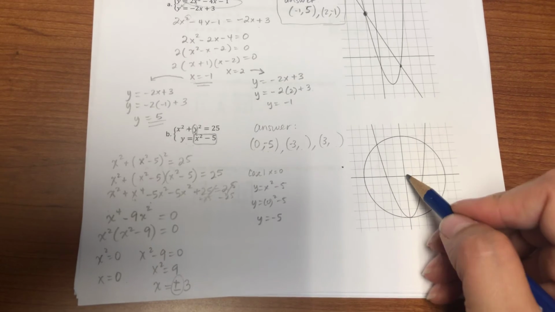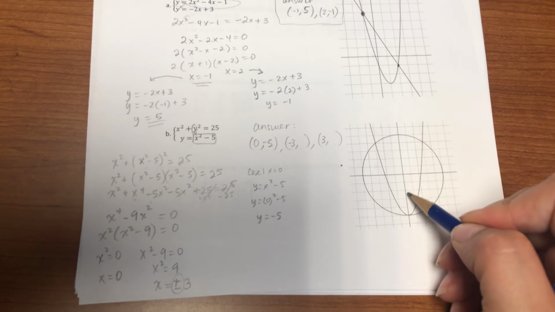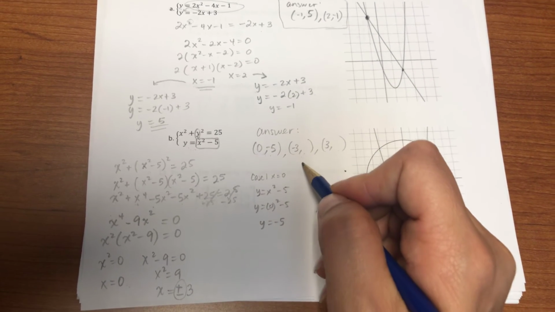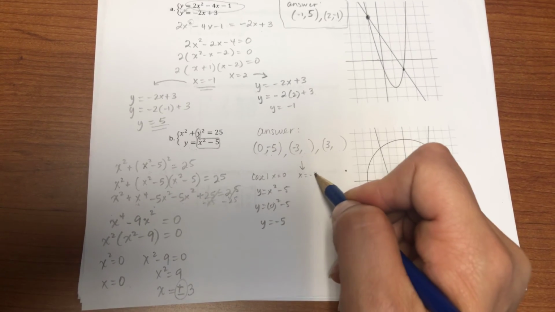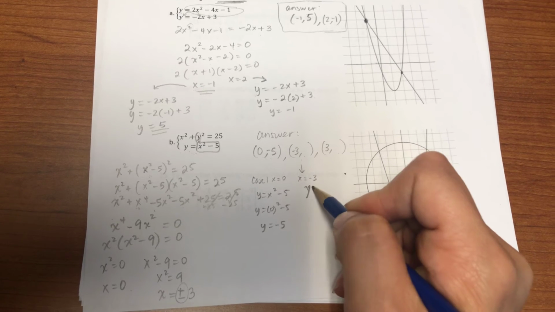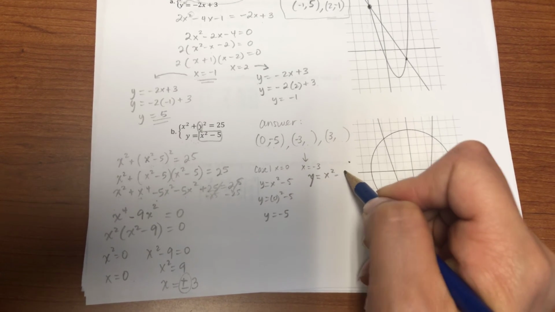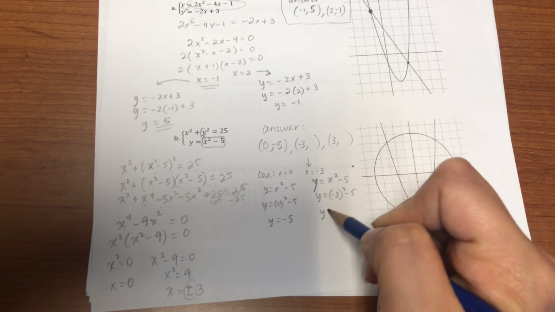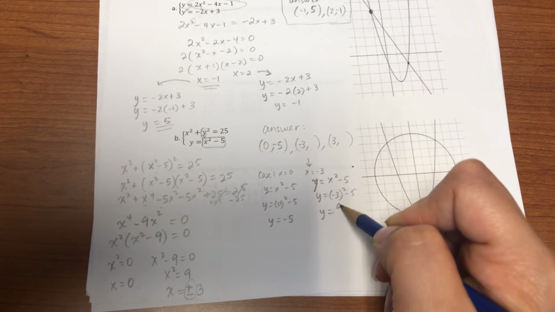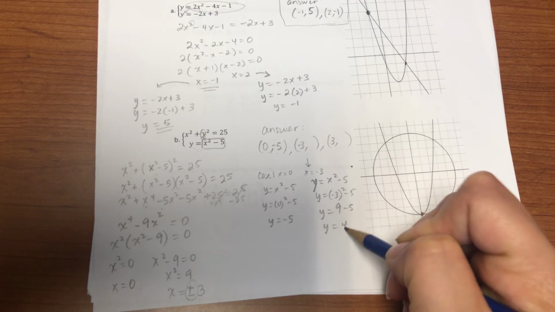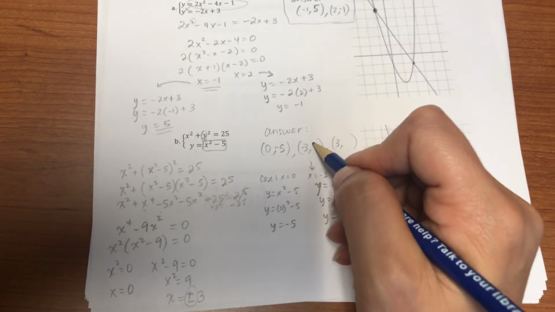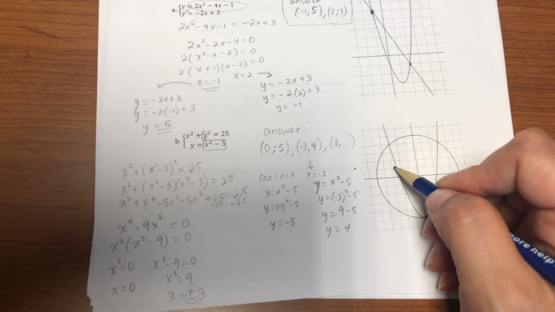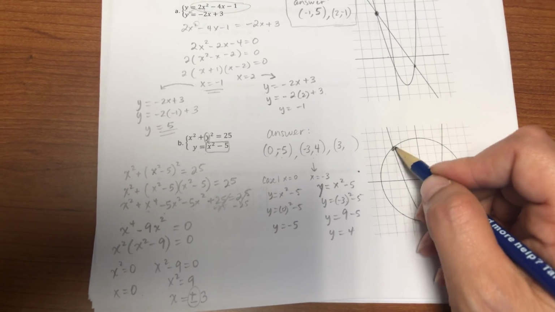Let's see if that's true. Here is 0, 1, 2, 3, 4, 5, and sure enough, it's right here. Here is case 2, where x equals negative 3. Again, I'm going to choose to do that second equation, y equals x squared minus 5. y equals negative 3 squared minus 5. Negative 3 squared would give me 9 minus 5, and I get y equals 4. So that one would be (negative 3, 4). So let's see if that's true. 1, 2, 3. 1, 2, 3, 4. Sure enough, it's right here.